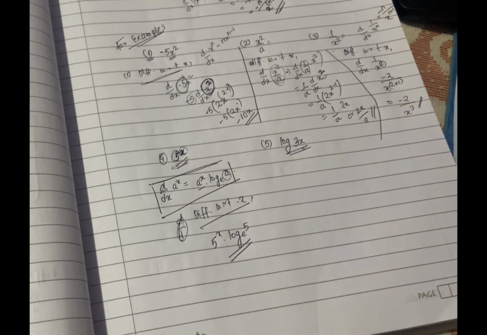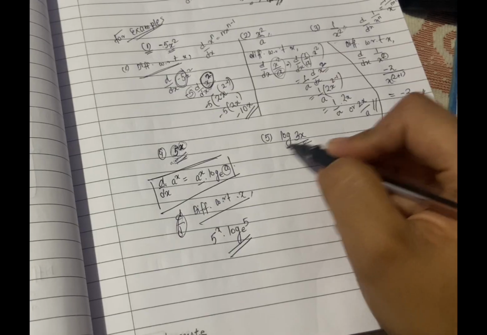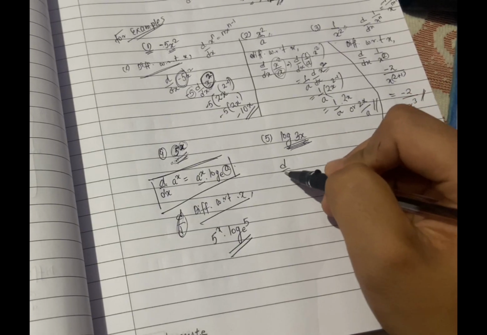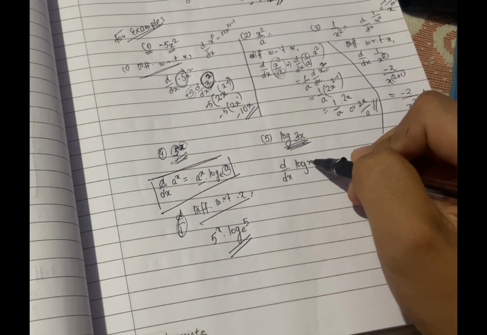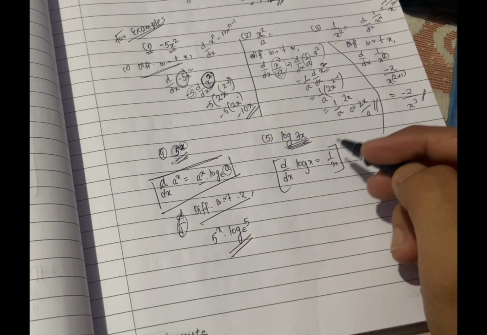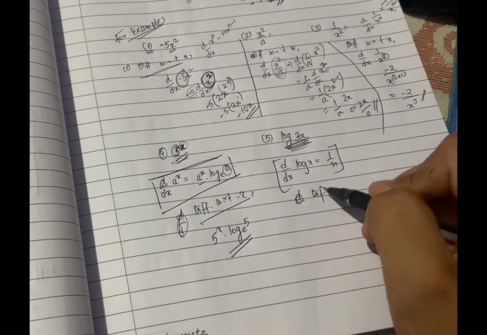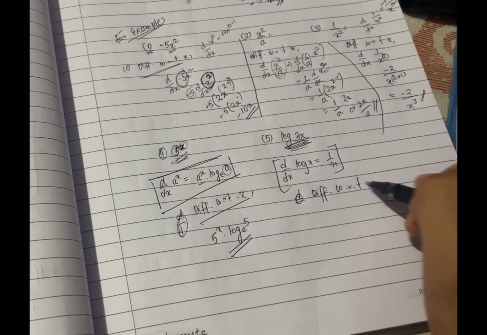Now again, we have already seen this type of problem in our formulas, like d by dx of log x. What was the differentiation? 1 by x. This was our formula. So let's solve this question using this formula. First of all, we write differentiating with respect to x.